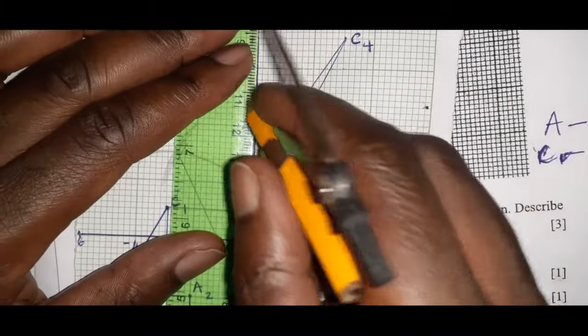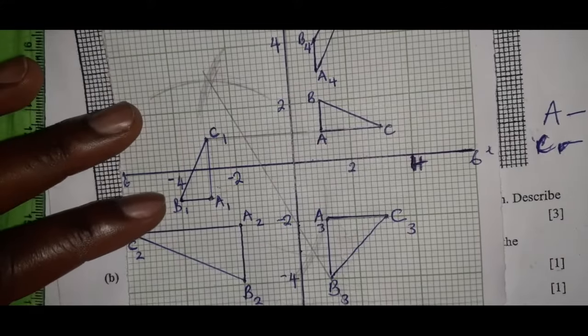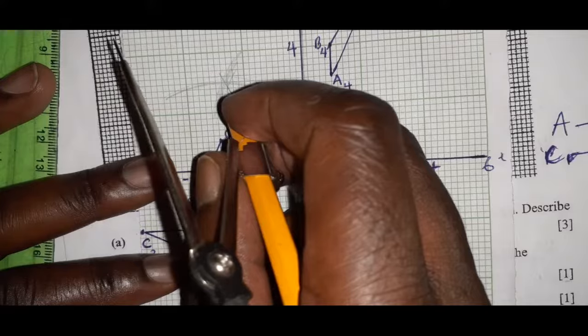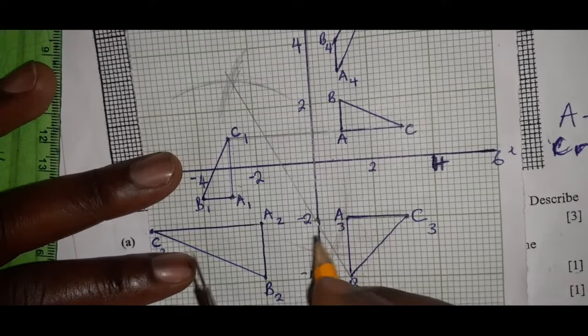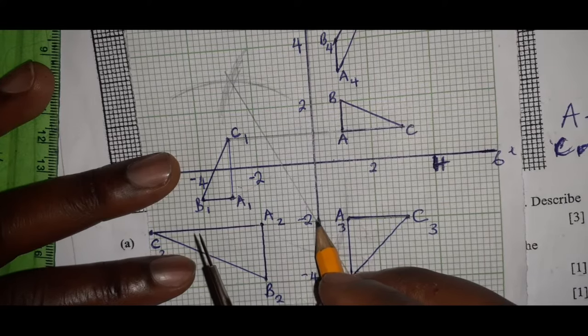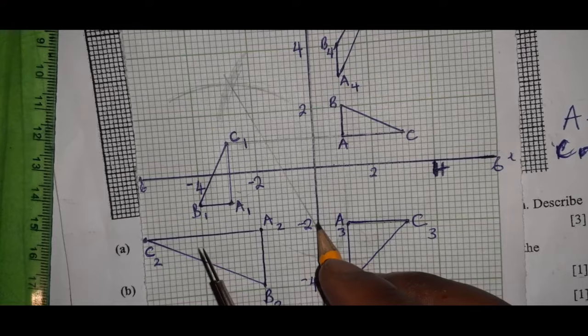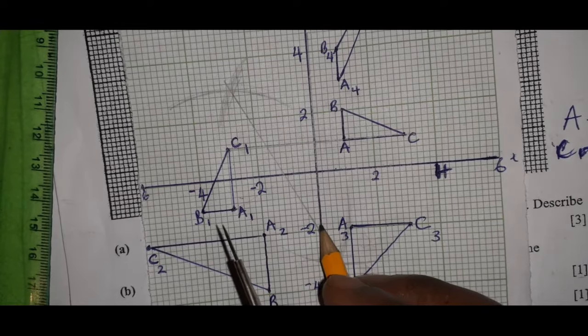So where do these 2 bisectors meet? They meet at this point here, which is 0, negative 2. This is the center of rotation.